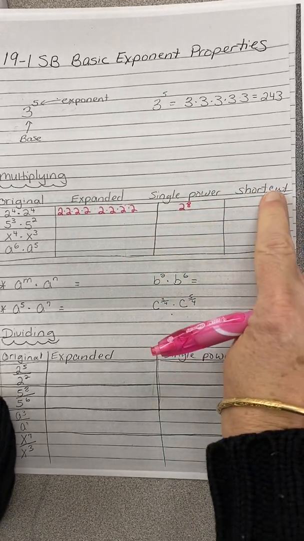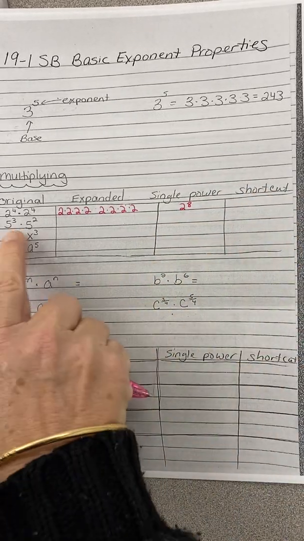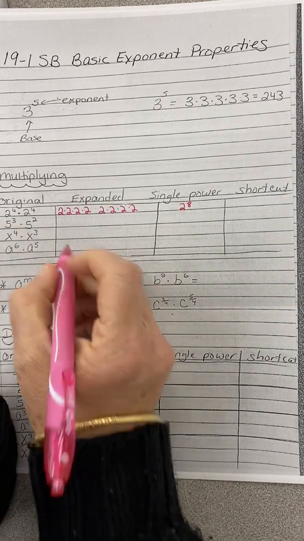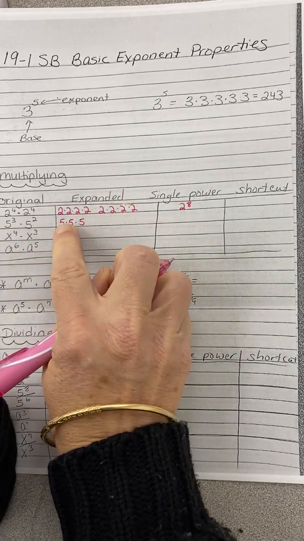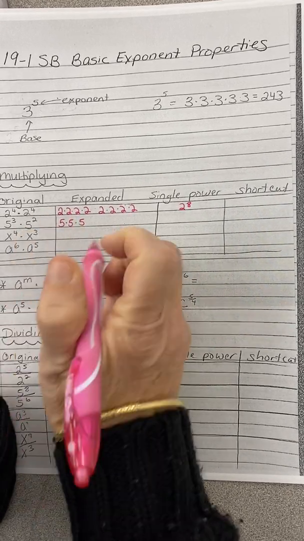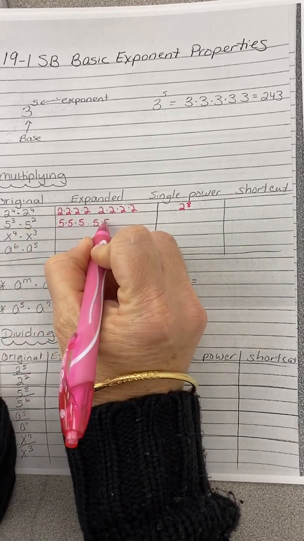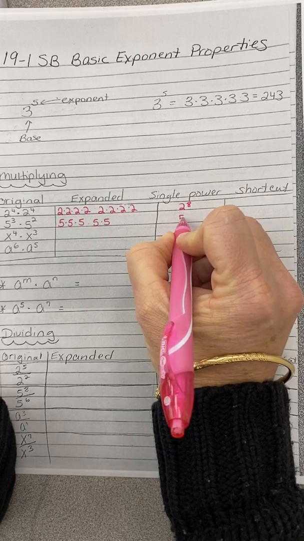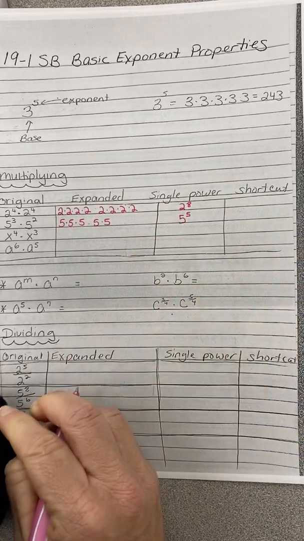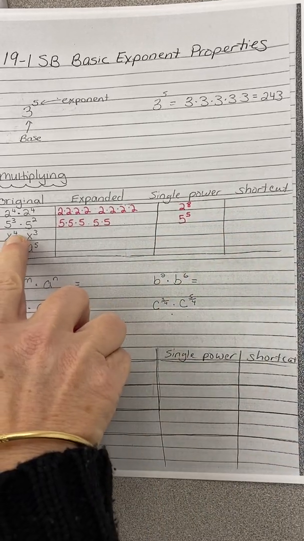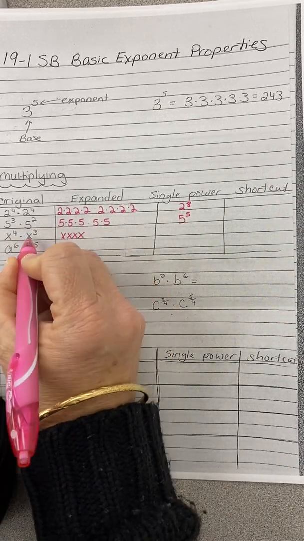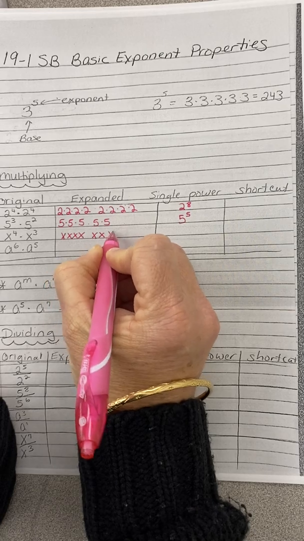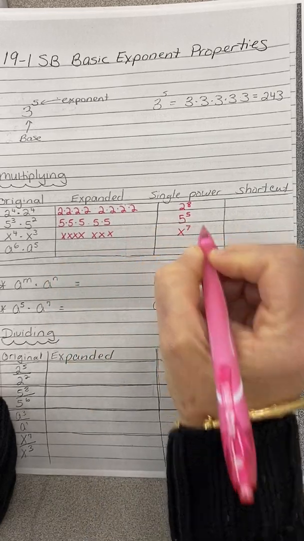Okay, and we're going to fill out this little shortcut in a minute. So 5 to the 3rd power, well, if you had to write it in expanded form, you would know that's 3 5s, 5 times 5 times 5. And then you have to multiply that by another 2 5s. And so that's going to get you 5 to the 5th power. Here, x to the 4th power. So you have 4 x's and then 3 x's. So now that's x to the 7th.